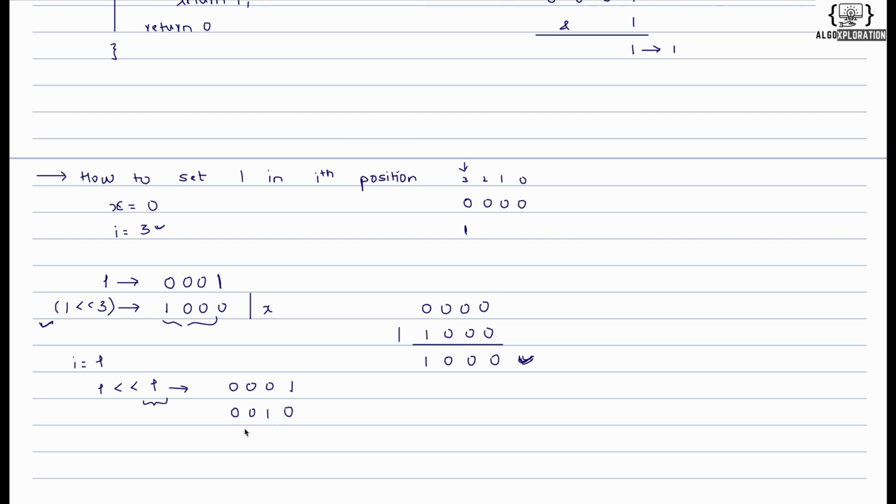Right, now I have to do OR of these two. So 1, 0, 0, 0 OR 0, 0, 1, 0. If I do OR, I'll get the answer as 1, 0, 1, 0. Right, okay, using these two methods we are going to solve this problem.